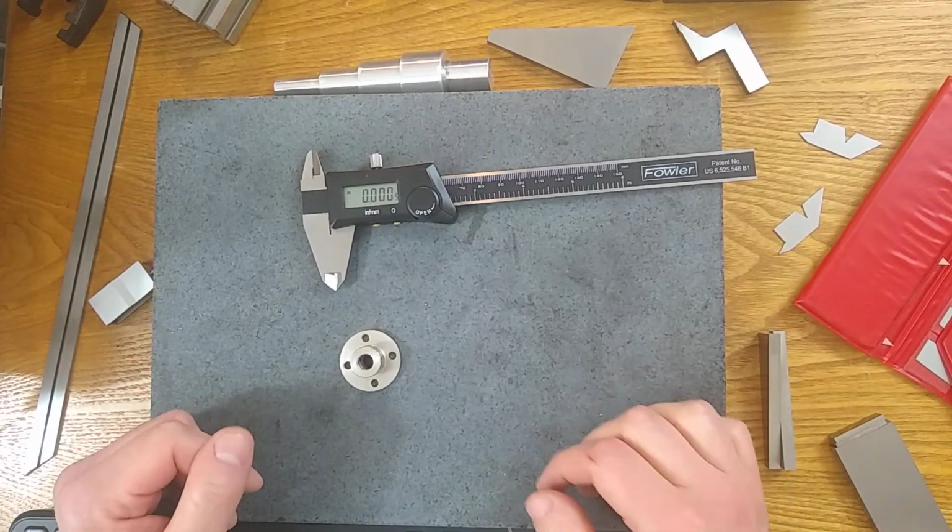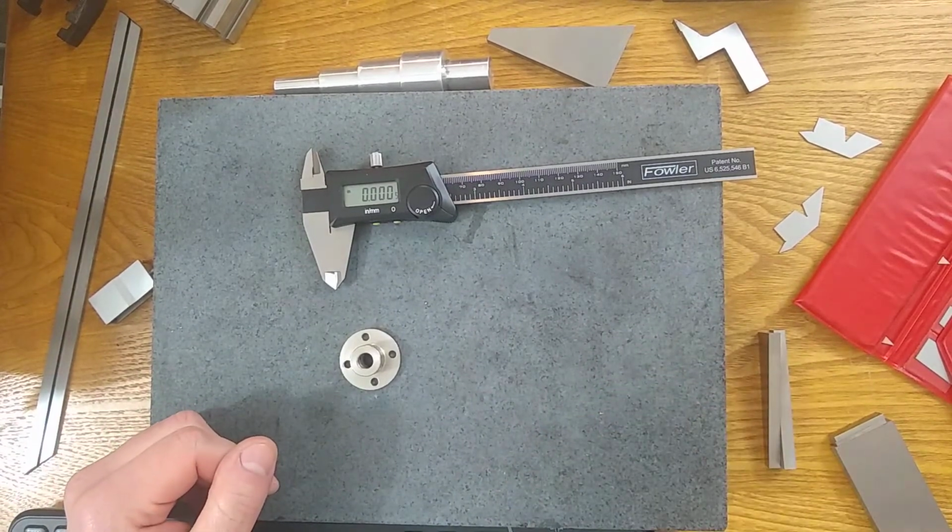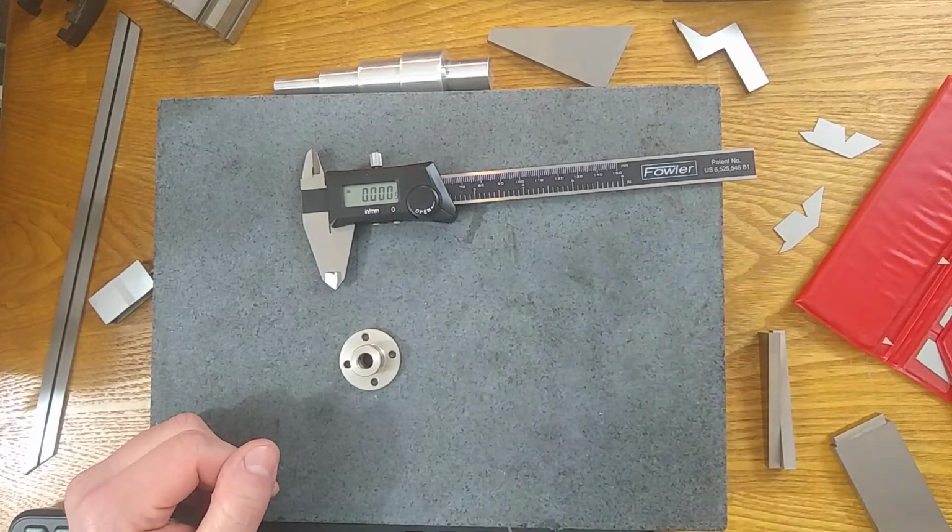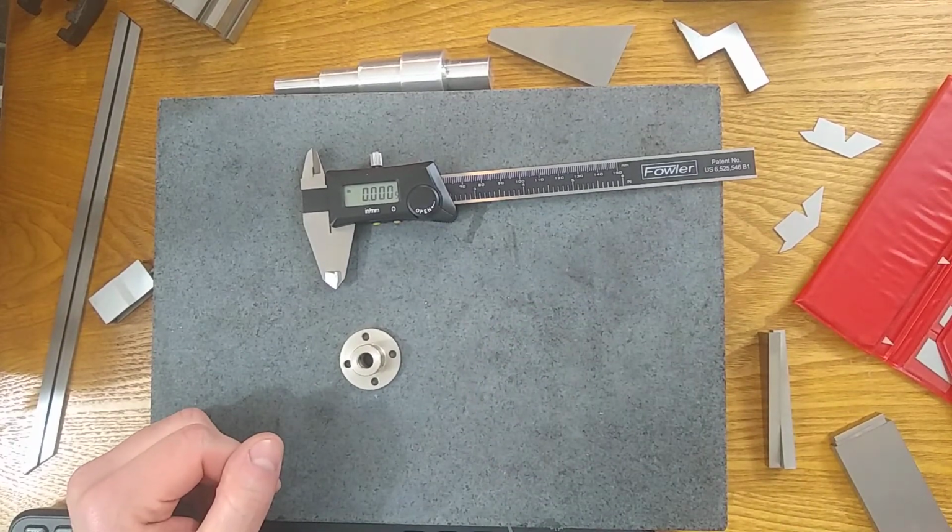In this case, you are going to require that bottom surface to be parallel to the hole pattern. If this hole pattern was put in at a slight angle to this 90-degree outside edge, it was probably different operations.